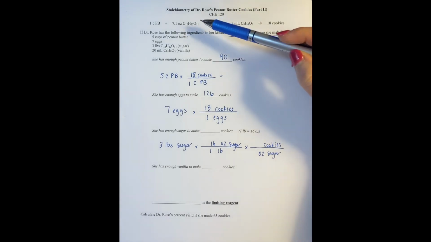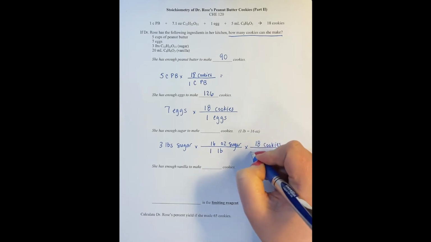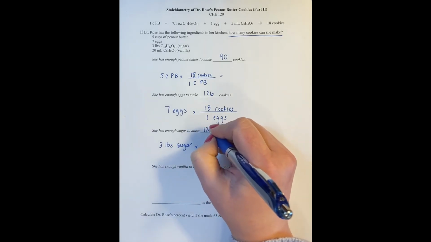So my next conversion factor is going to get rid of my units of ounces of sugar, convert to cookies. And from my recipe, I see that 7.1 ounces of sugar relate to 18 cookies. So that's going to give me 18 over 7.1. And when I do the calculation, I get 122 cookies. I can make any amount of cookies that is less than this, but nothing more. Finally, for vanilla.